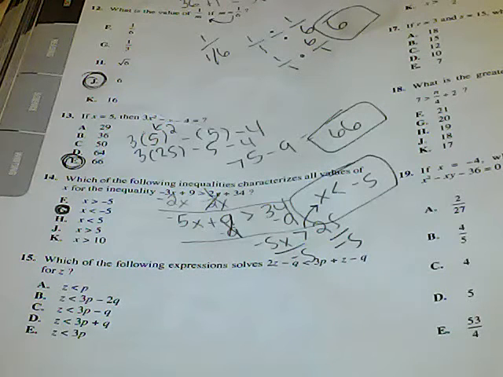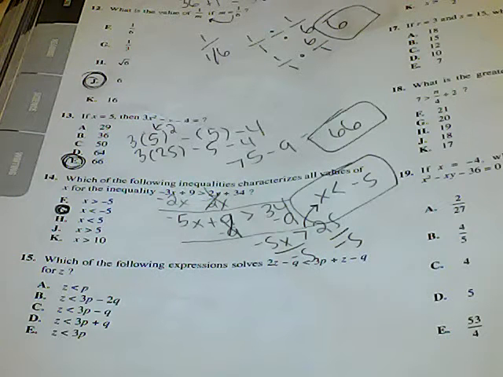Number 15. Which of the following expressions solves 2z minus k minus q is less than 3p plus z minus q for z? So what this question is asking us to do is to solve for z, essentially. We can do that either one of two ways. We can isolate the negative q to the left side, which looks pretty difficult, or we can just move the z that's on the right side to the left side, and then isolate it from there. I'm going to go with the latter because that looks like a simpler way to go about solving this. So let's get started and let's isolate this z.